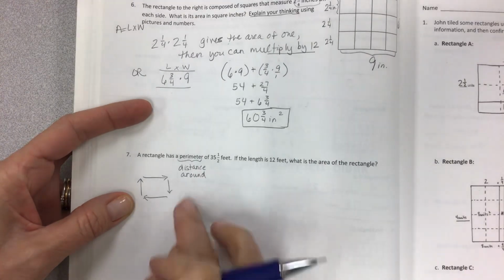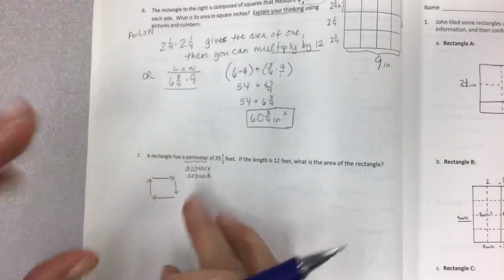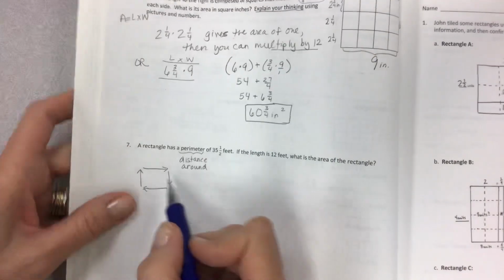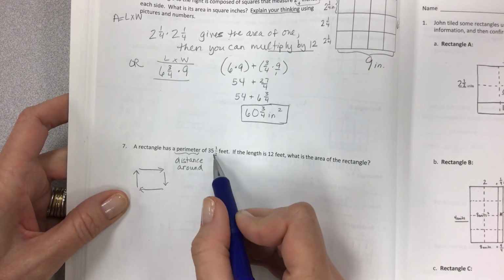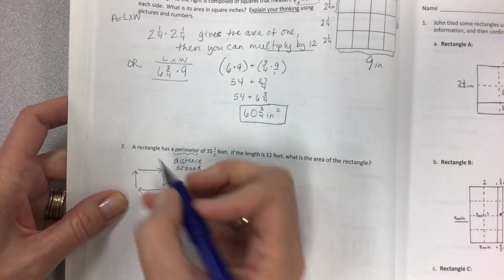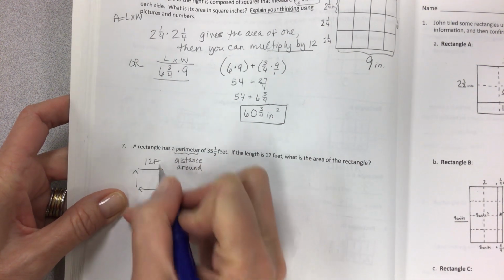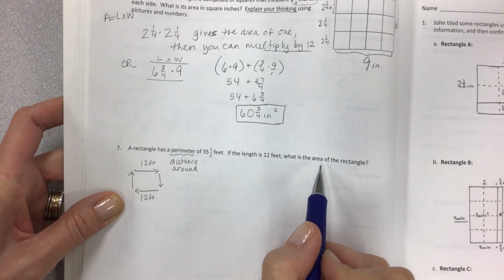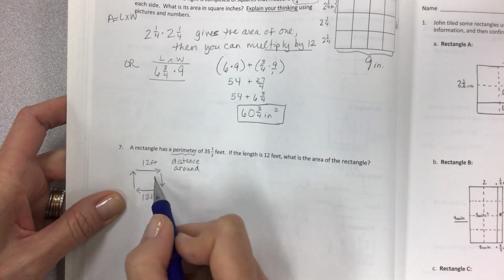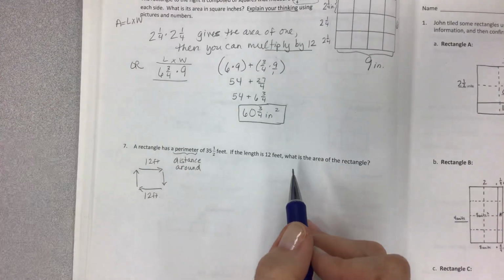Okay, so area is multiplying. Volume is 3 dimensions multiplying, and perimeter is just walking around. So the total perimeter is 35.5. If the length is 12 feet, then that would be the length on each side. What is the area of the rectangle? So all the squares in the middle.